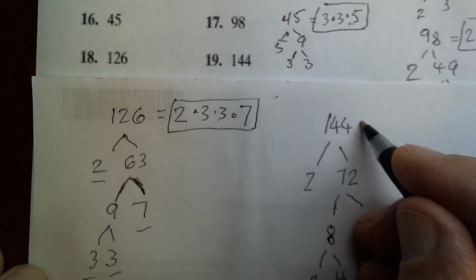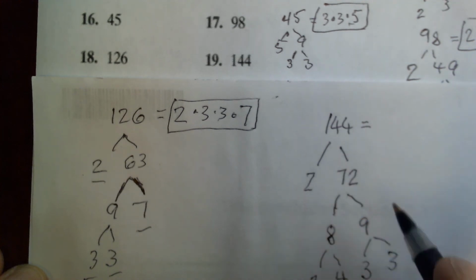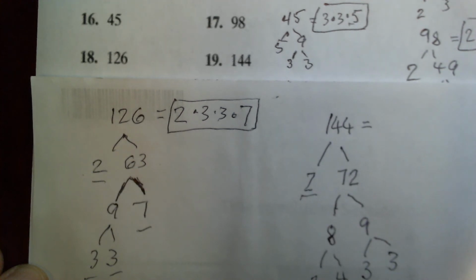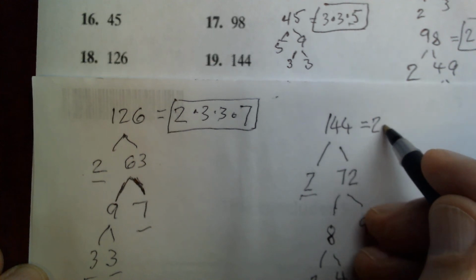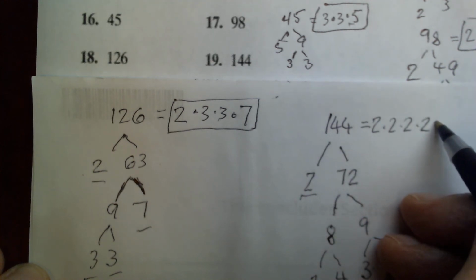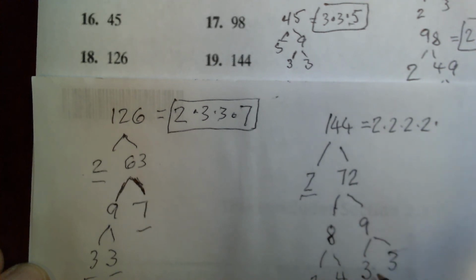So therefore we have the following prime factorization of 144: 2 times 2 times 2 times 2 times 3 times 3.